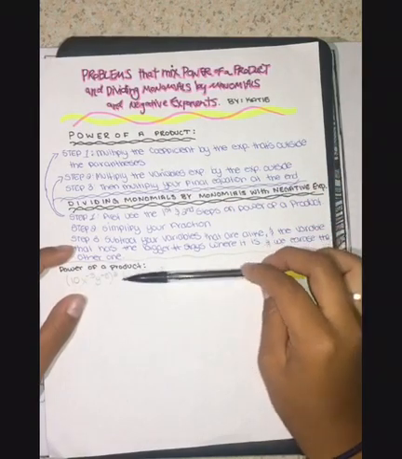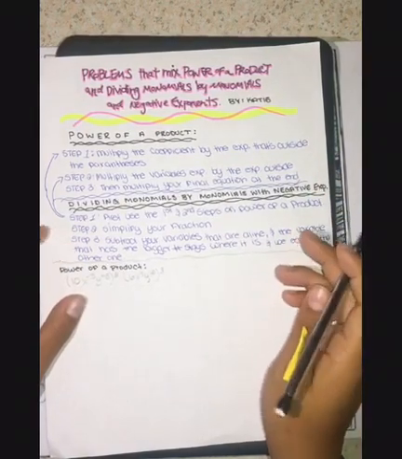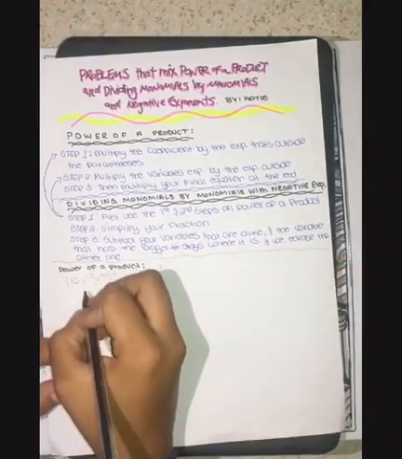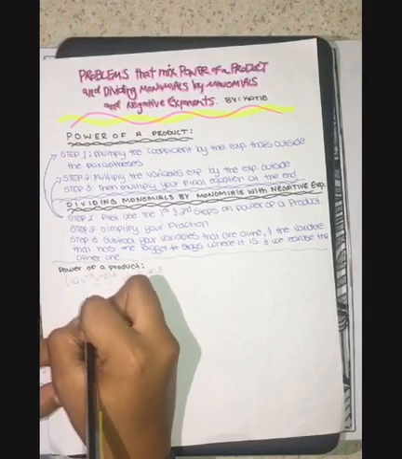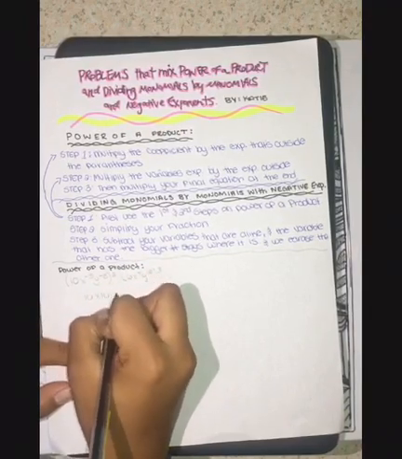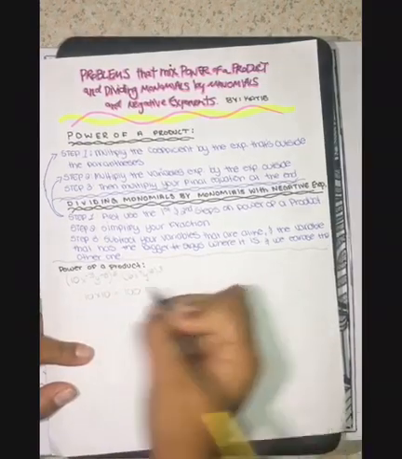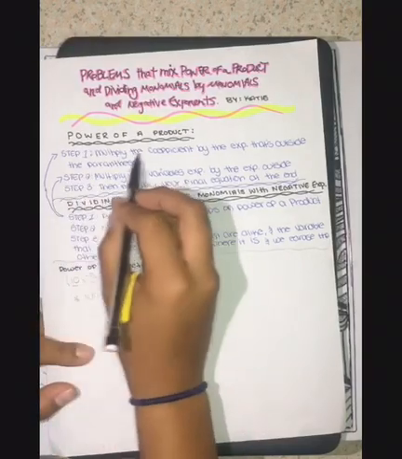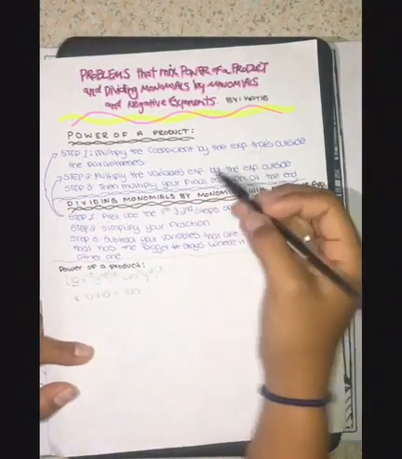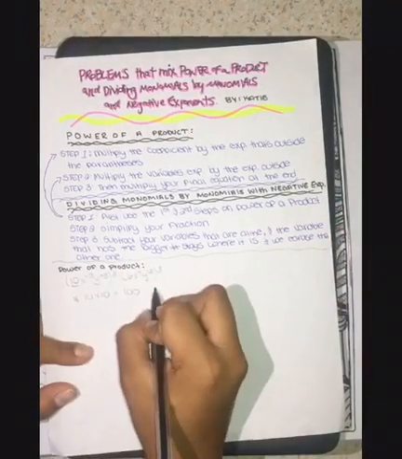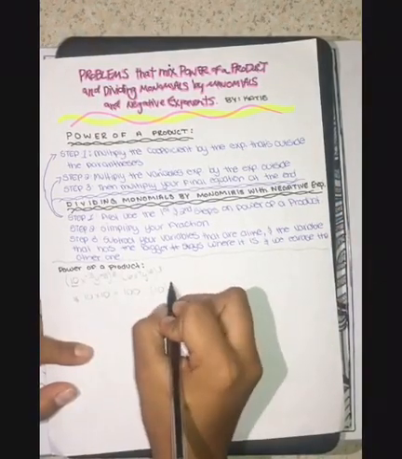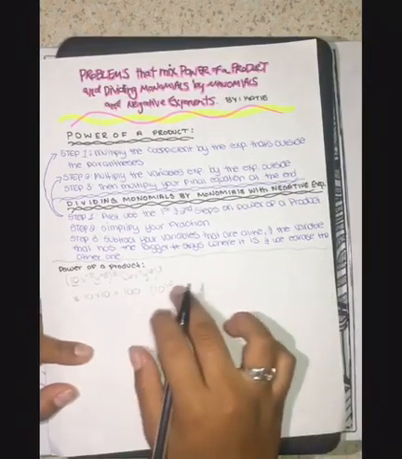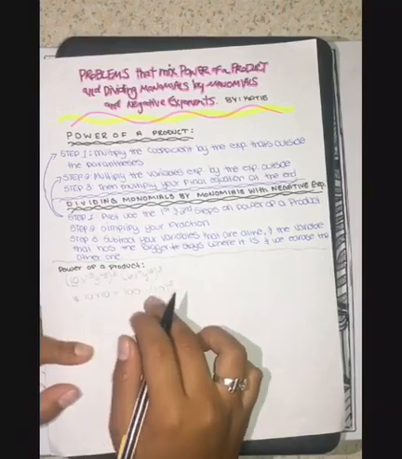Now, I've put an equation for power of a product, and I'm going to demonstrate how to solve this equation the correct way. So we are going to multiply 10 times 10, which is equal to 100. And the reason I did that was because this 10, like it says in your step 1, you have to multiply the coefficient by the exponent that's outside the parentheses, which is 2. So it's going to be 10 in the parentheses and 2. So 10 times the same number twice. So 10 times 10, which is 100.